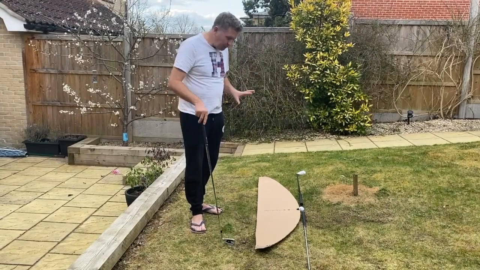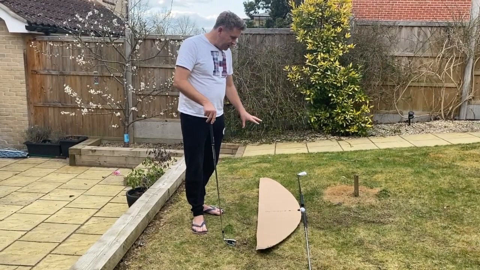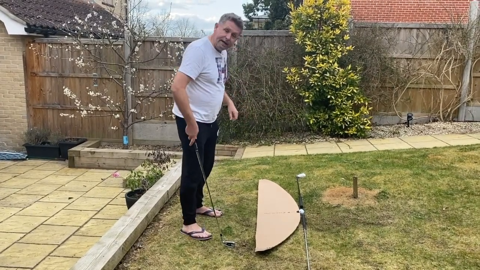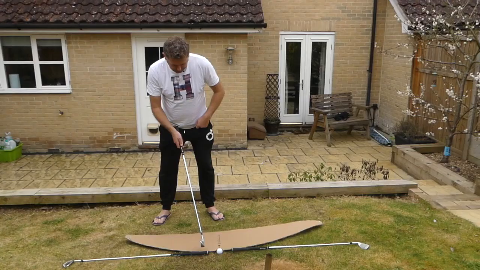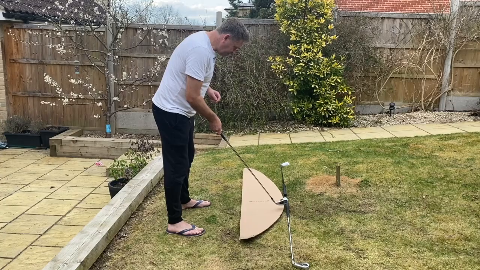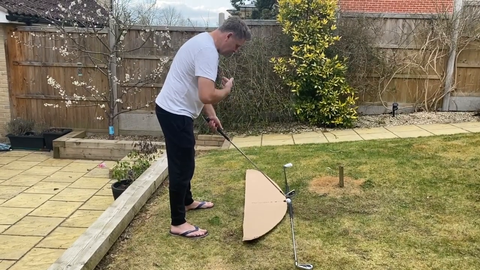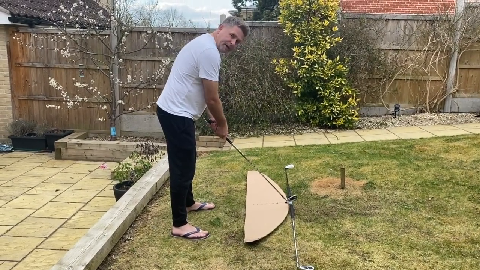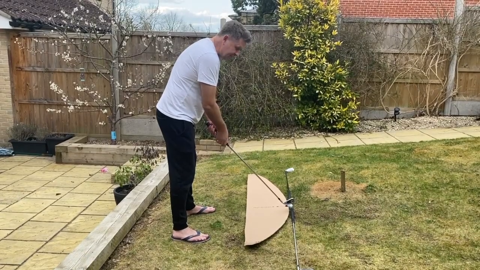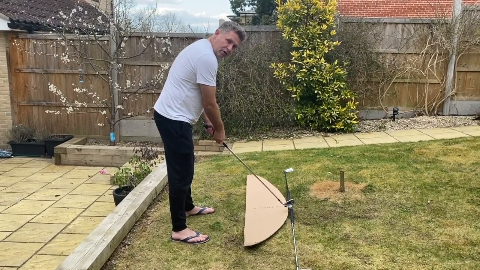So what I'm going to do now is move the ball further forward in my stance. And if I address that ball, you can now see from behind my shoulders are open. So before I move anything else, let's go to the drone and have a look.